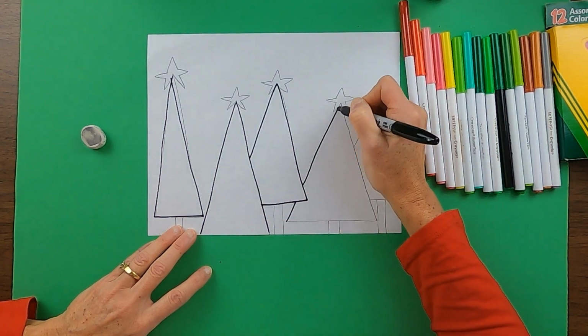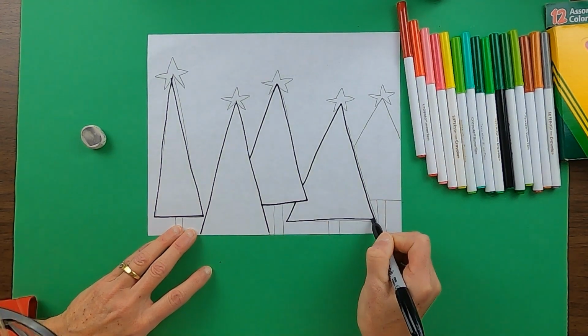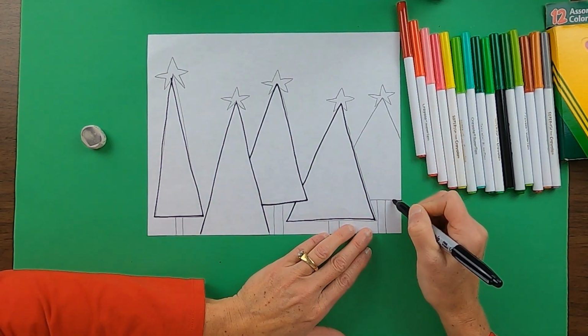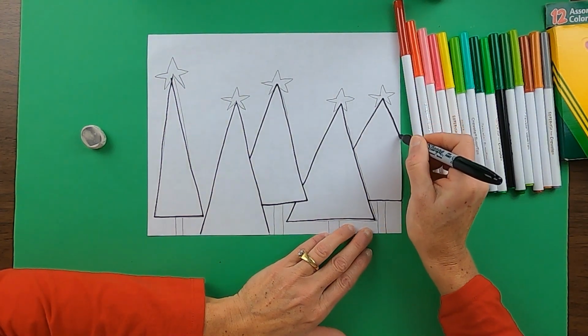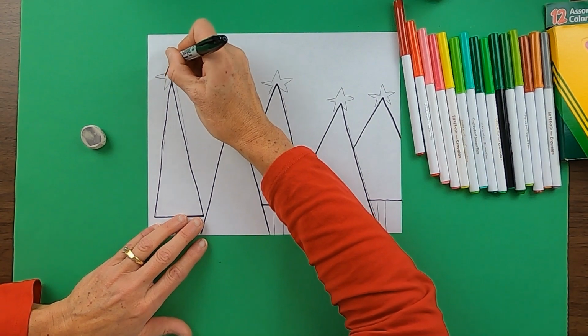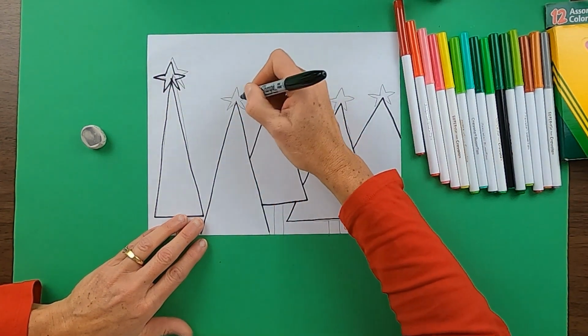But first I'm going to outline the trees that I have drawn. I'm not doing such a great job staying right on my pencil line, so it's really important that you have an eraser handy so that you can erase all of your pencil lines.